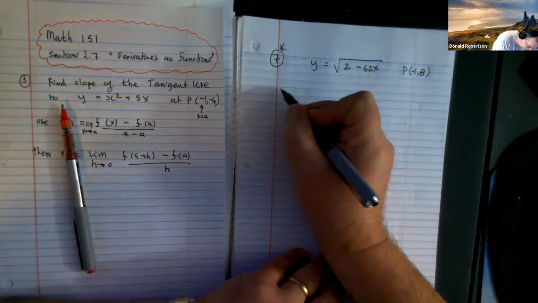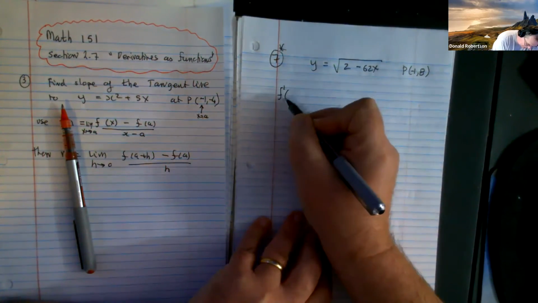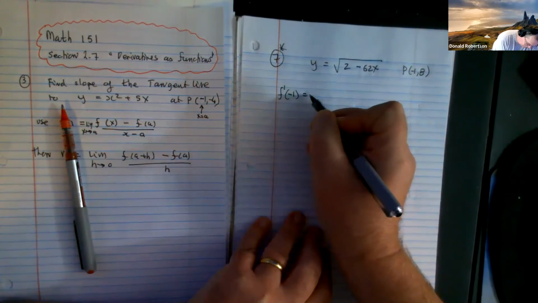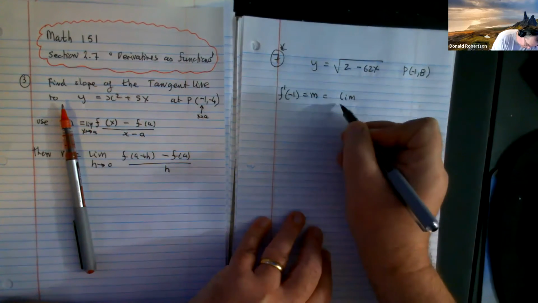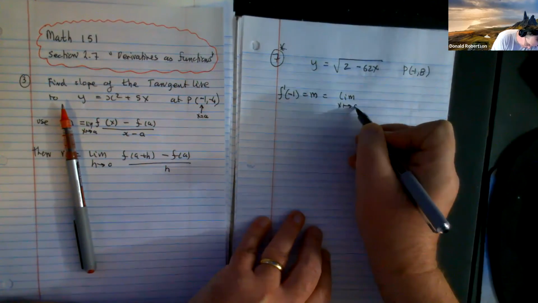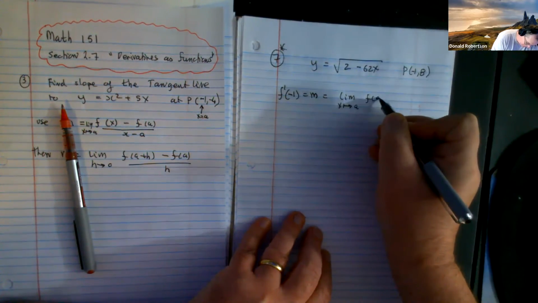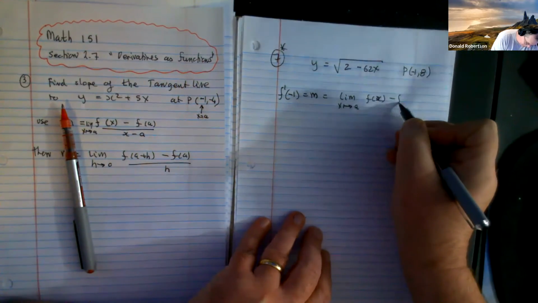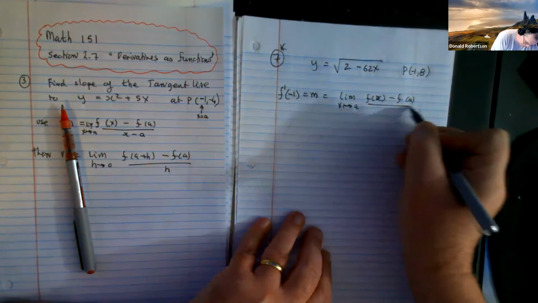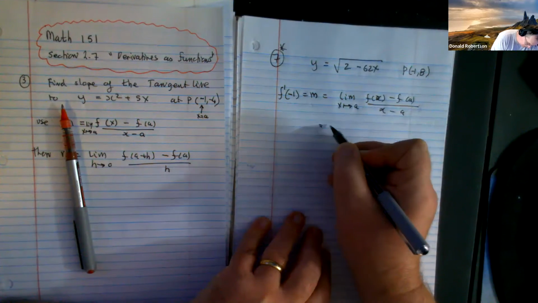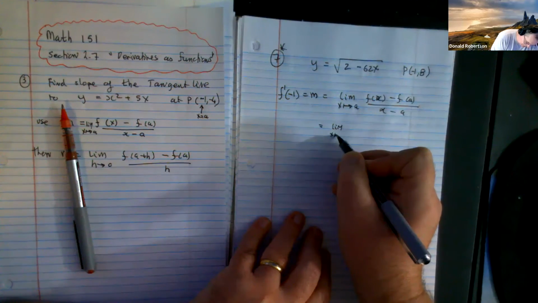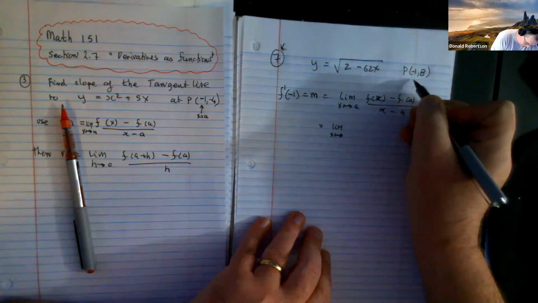And we are going to find the slope of the tangent line, f dashed of -1. And since it is a square root, I'm going to do the limit as x tends to a method. In this case, A is -1.